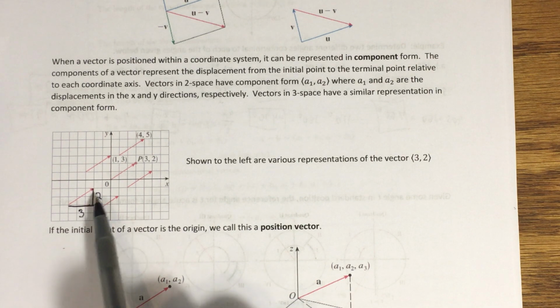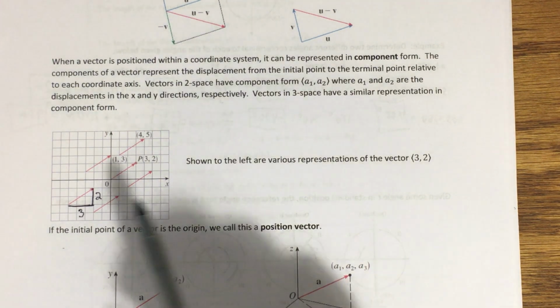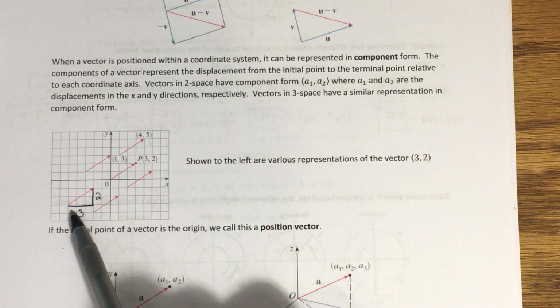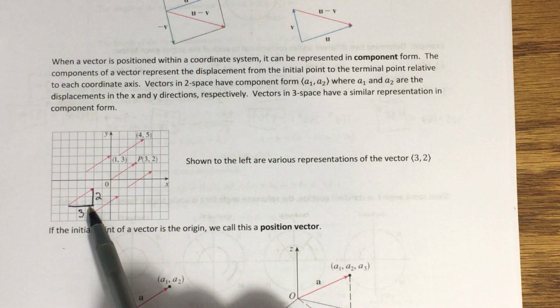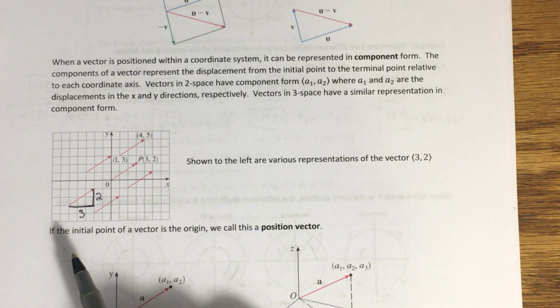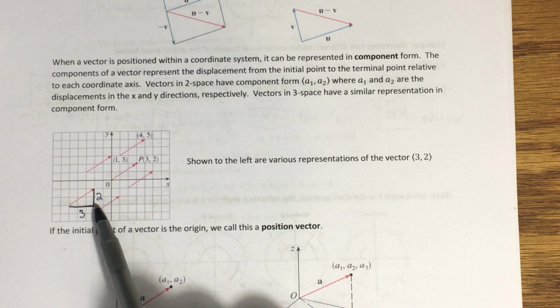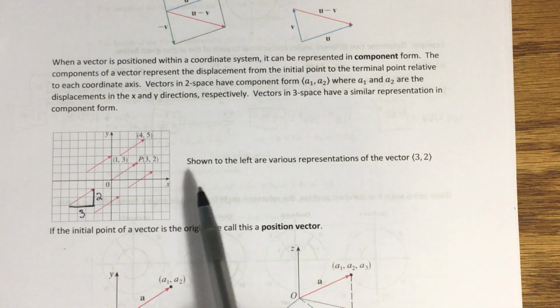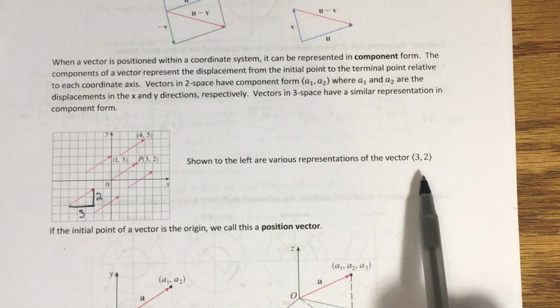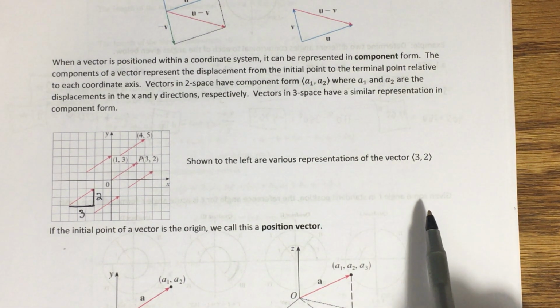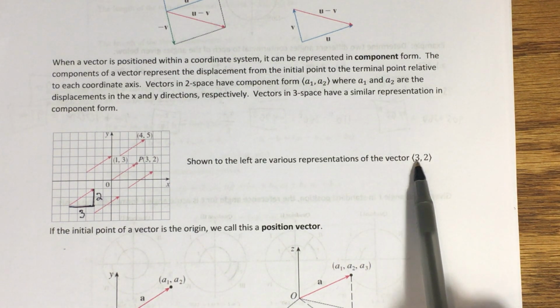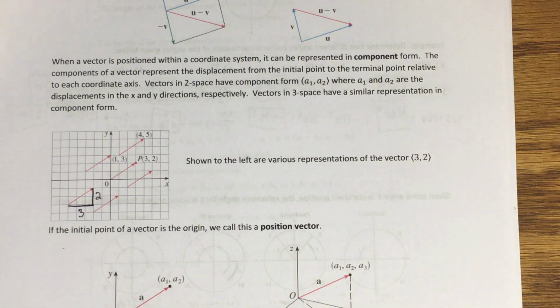When I say horizontal and vertical, what I really mean is as I go from the initial point to the terminal point, what is my displacement in the direction of x? What is my displacement in the direction of y? So because the displacement in the direction of x is 3 and the displacement in the direction of y is 2, then I can call this vector <3, 2>. This is called the component form for that vector, and that's what those numbers represent. How far do I move in the x direction and how far do I move in the y direction from my initial point to my terminal point to create this vector?